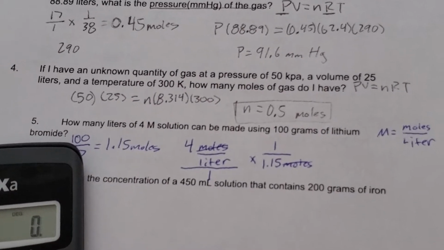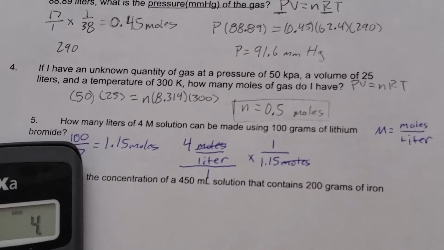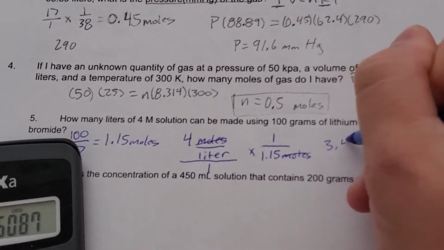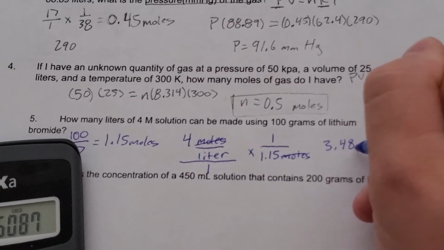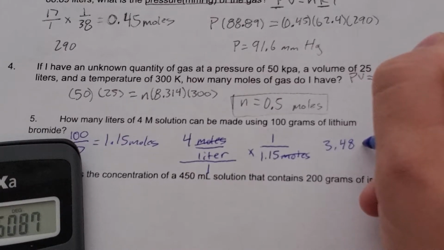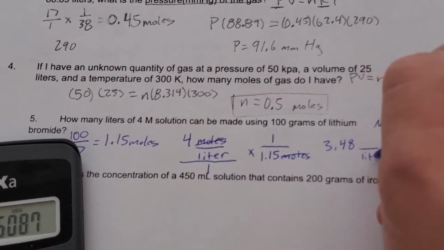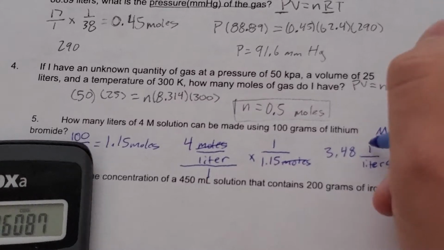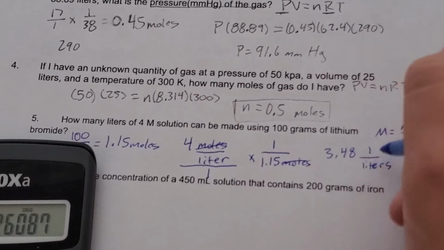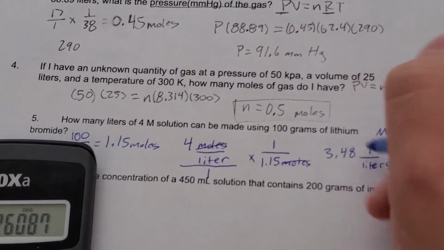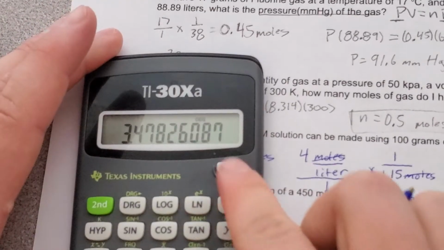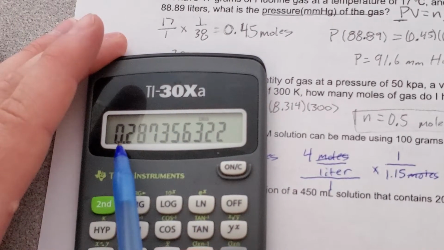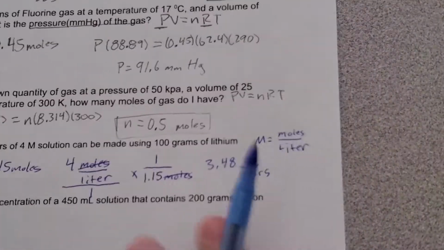So let's do 4 divided by 1.15, and we get 3.48 over liters, or 1 over liters. But we don't want that. We need to invert it. So we're just going to do 1 divided by 3.48, and we get our final answer of 0.29 liters.